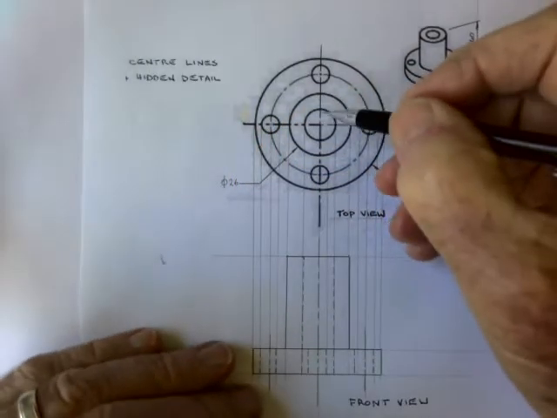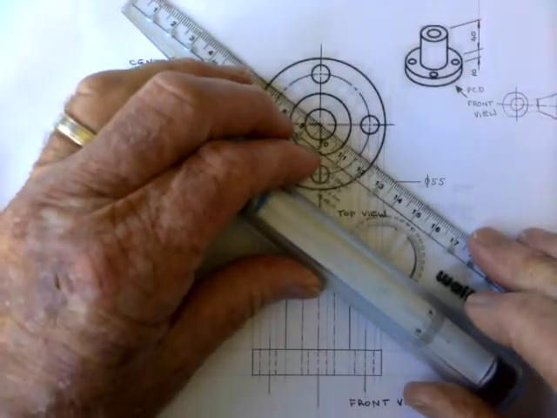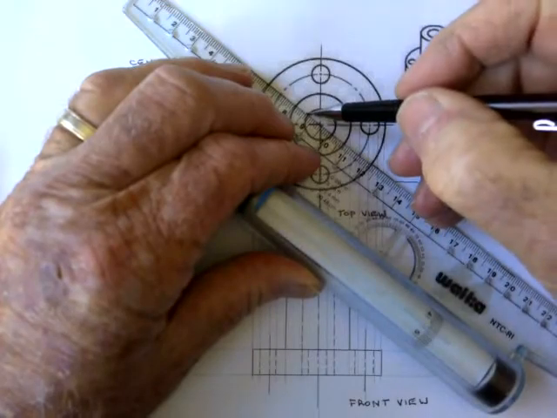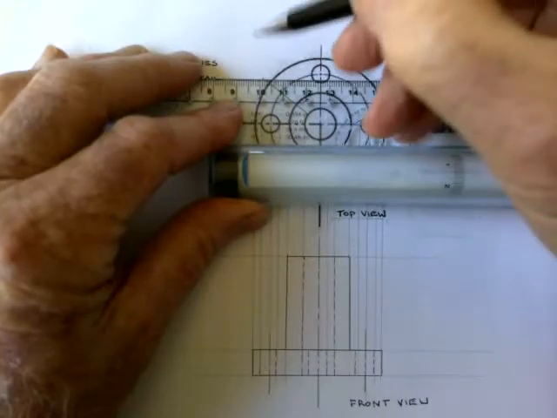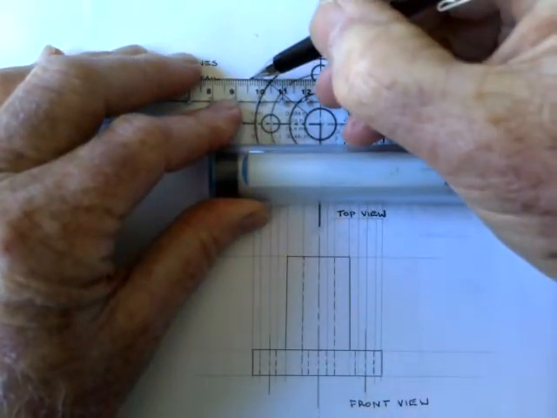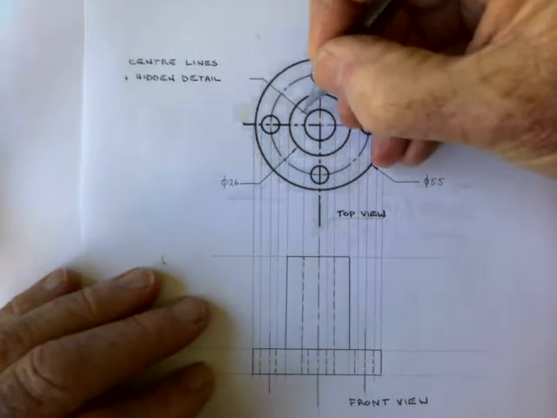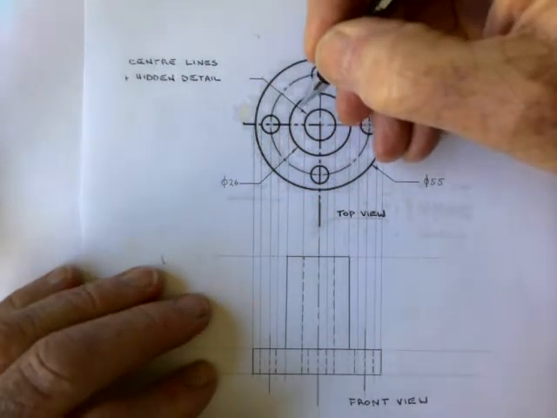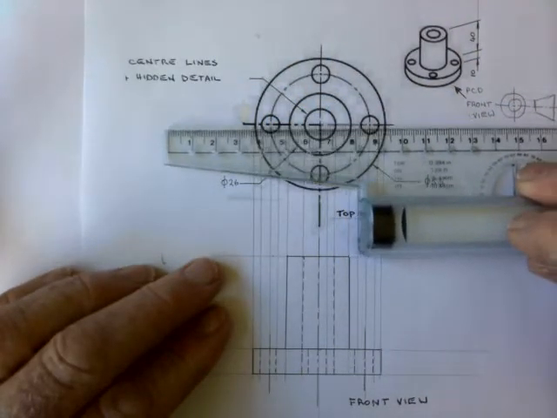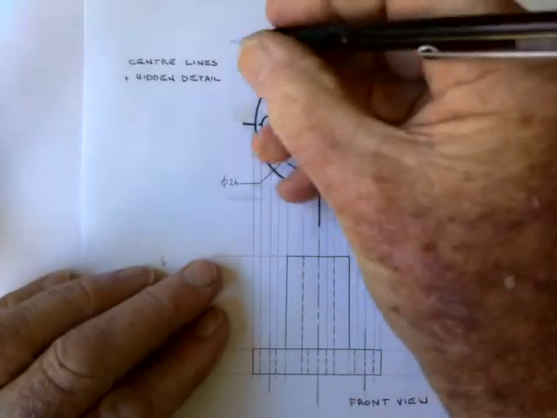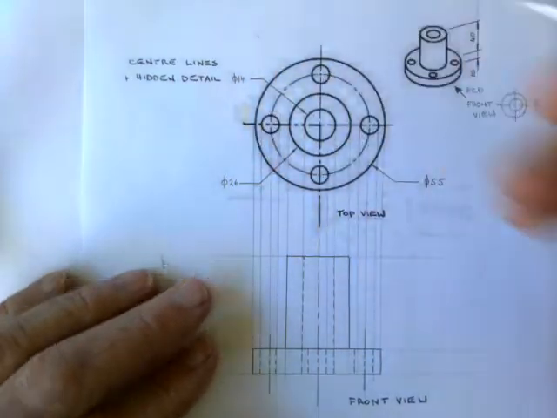Okay, this hole that's going through it is a diameter of 14, so I'm going to put a leader line coming up. Dimension line, leader line, arrow. Okay, that is a diameter, and I'll just check that. That's a diameter of 14. Diameter 14.